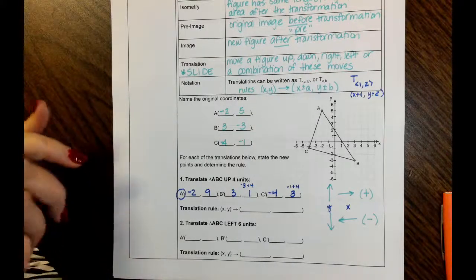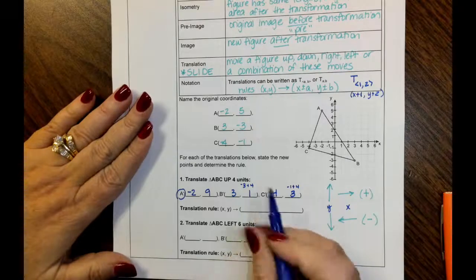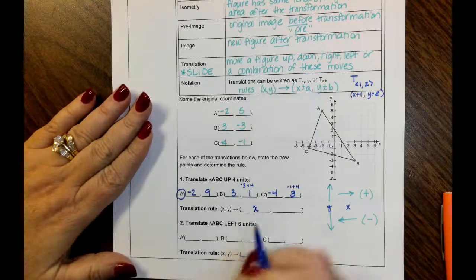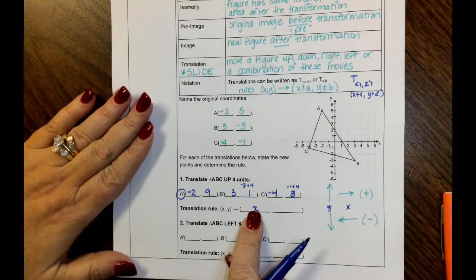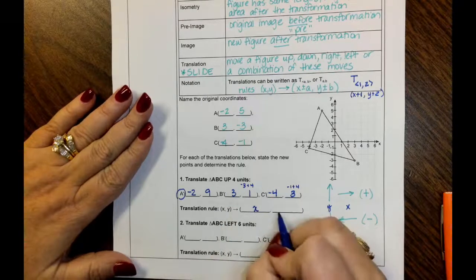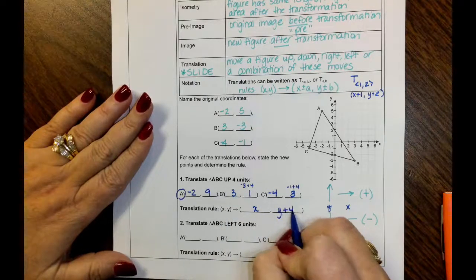The rule is X stays the same, so X stayed X. I didn't change my X value, but I took my Y value and I added 4 to every Y value. That's how the rules work.